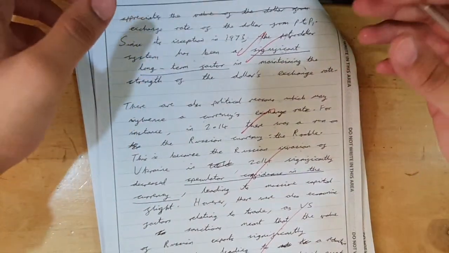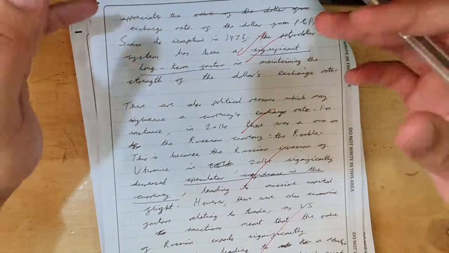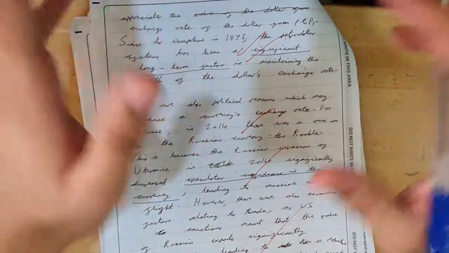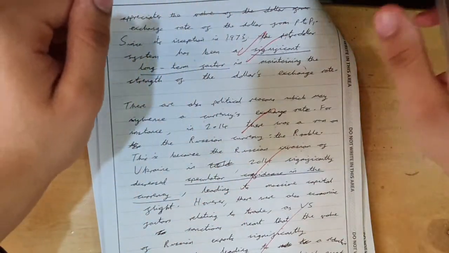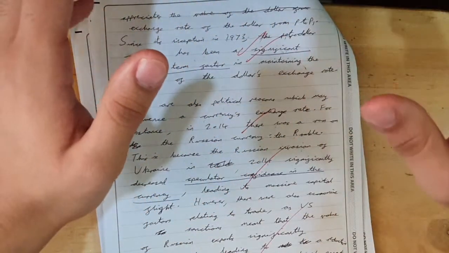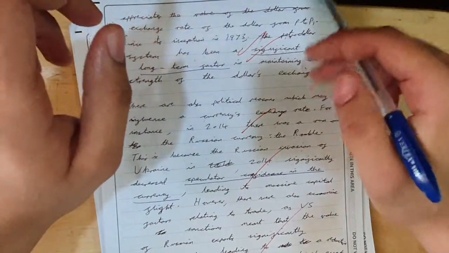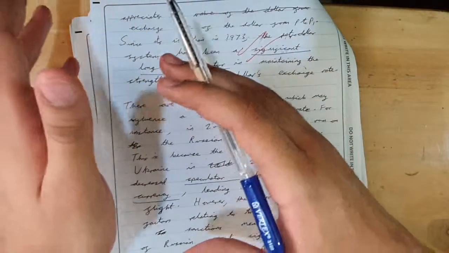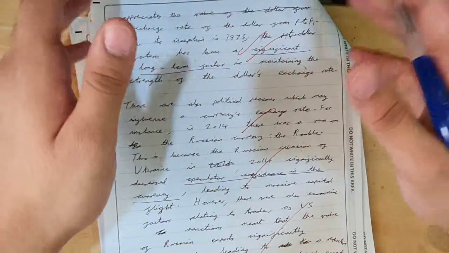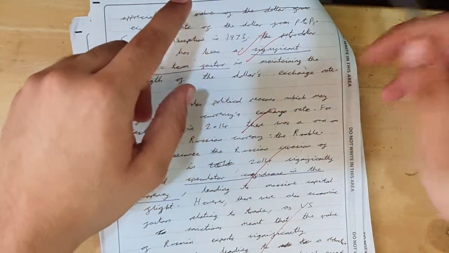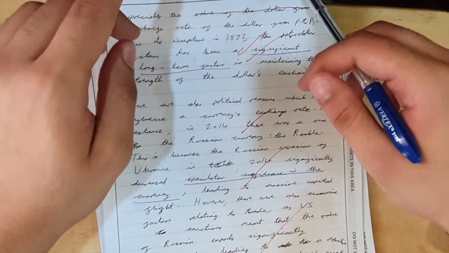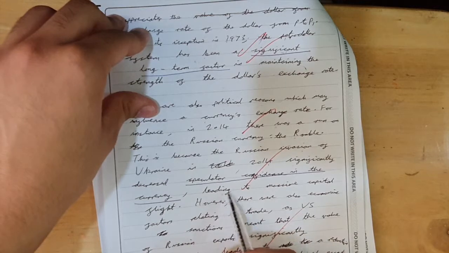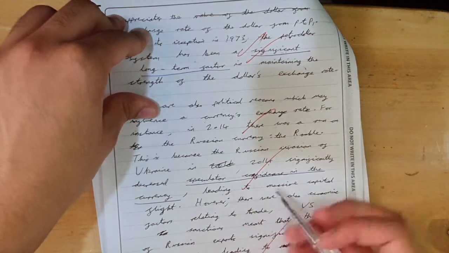So speculators are people that move their money to and from a country, to and from a currency. They exchange currencies by predicting appreciation and depreciation in currencies. So they want to exchange one currency for another in order to make a profit, and they predict when a currency will appreciate or when a currency will depreciate. Okay? And this leads to massive capital flight.